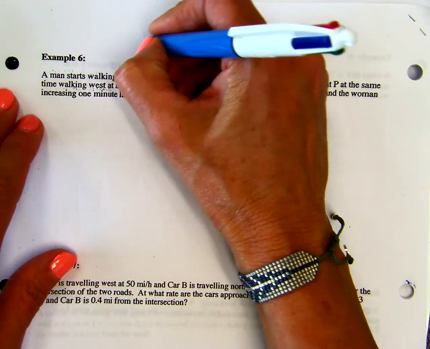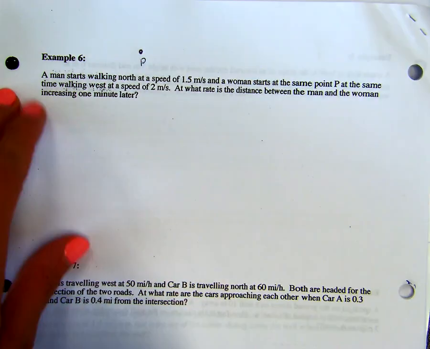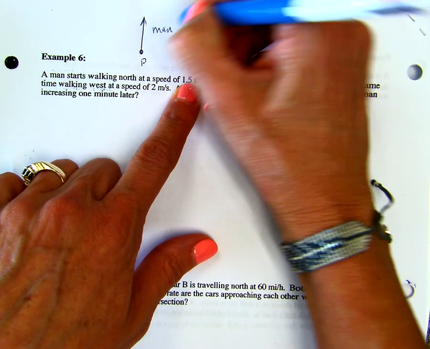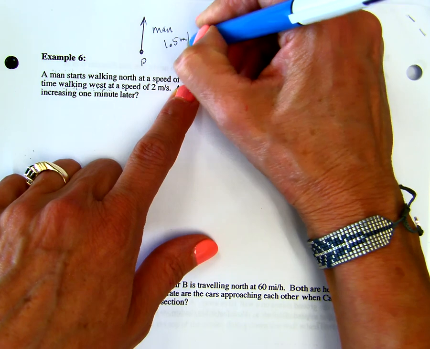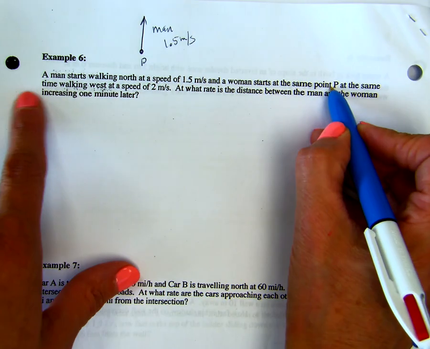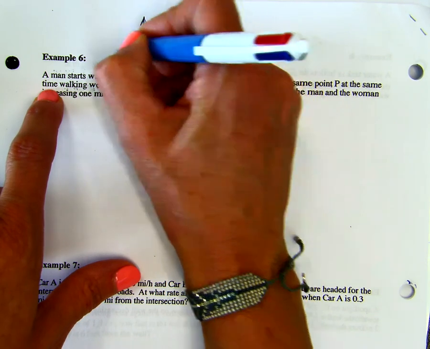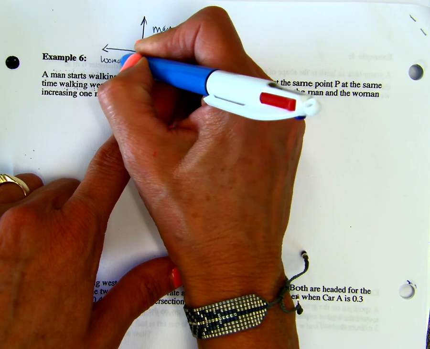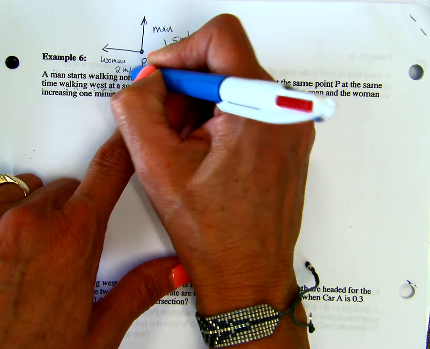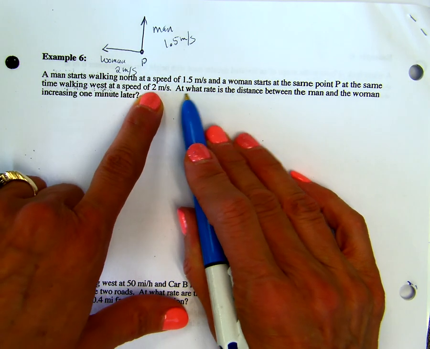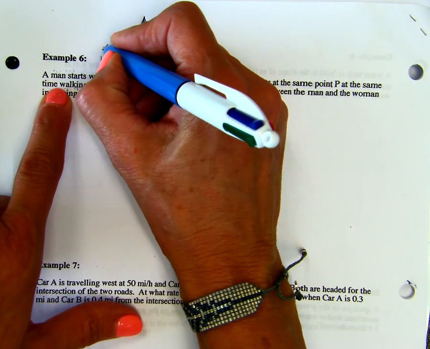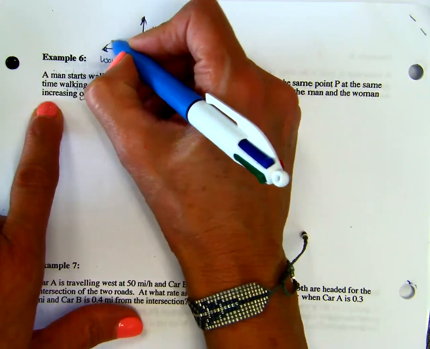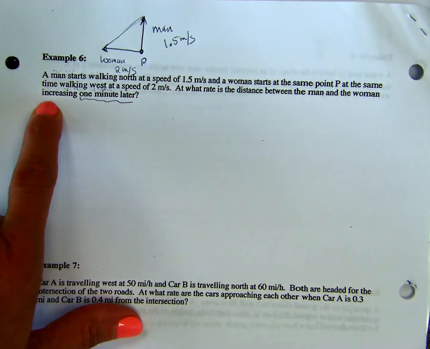Okay, I'm just going to start here with the point P. The man starts walking north, so he's heading this way. This is the man, and he's walking at 1.5 meters per second. A woman starts at the same point at the same time and walks west, so this is the woman on this axis, at 2 meters per second. The question is, at what rate is the distance in between the man and the woman increasing 1 minute later? So we've got this distance right here in between them.